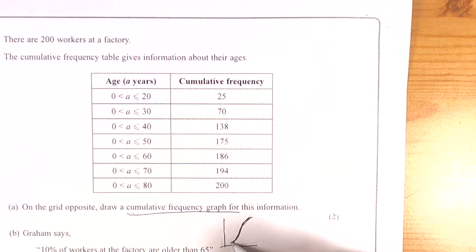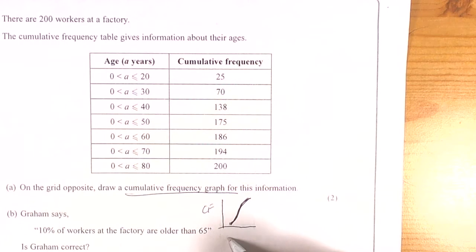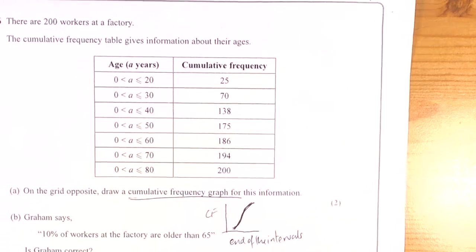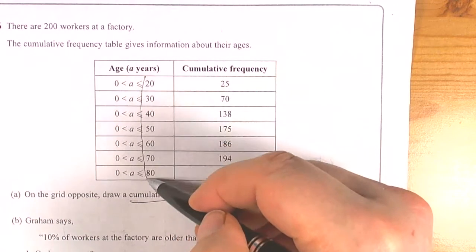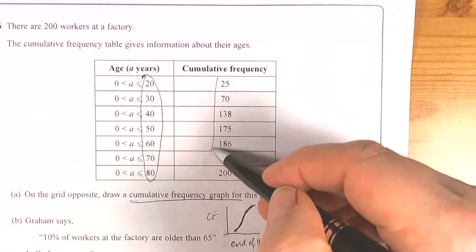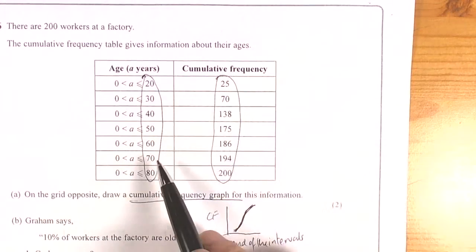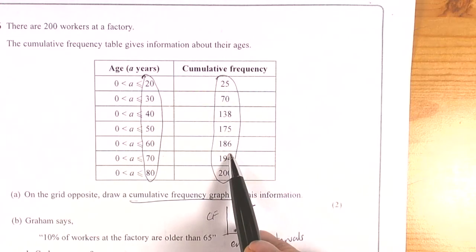So we'll have this kind of classic elongated S shape somewhere on the line, where the cumulative frequency is plotted up there, and along here is the end of the intervals. Now it's really important you remember that you plot the end of the intervals, so we're going to be plotting these numbers against these numbers. So we're plotting the end of the interval against the cumulative frequencies given.